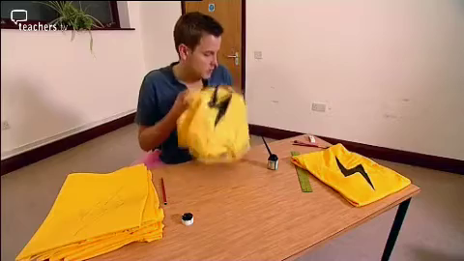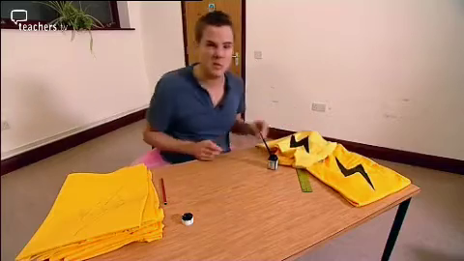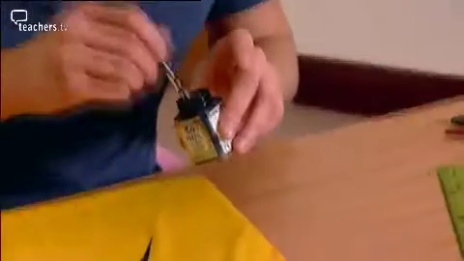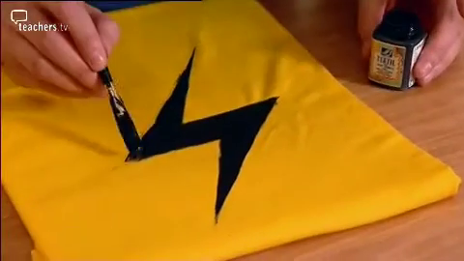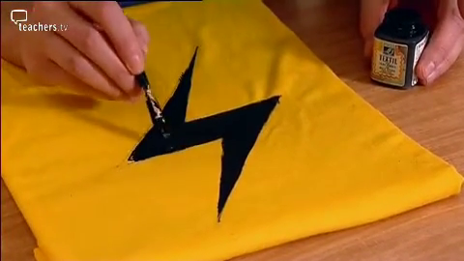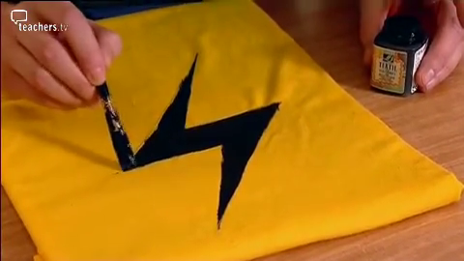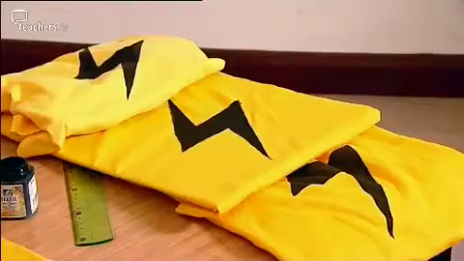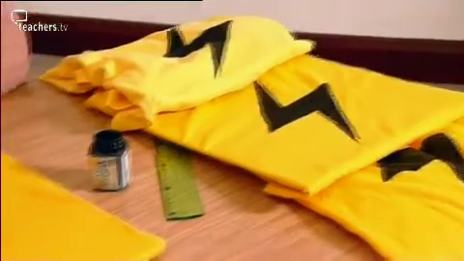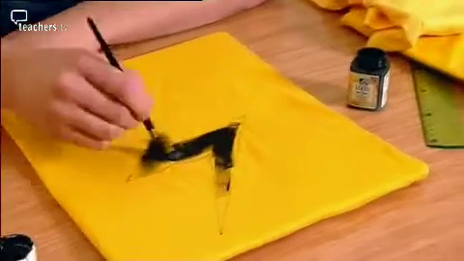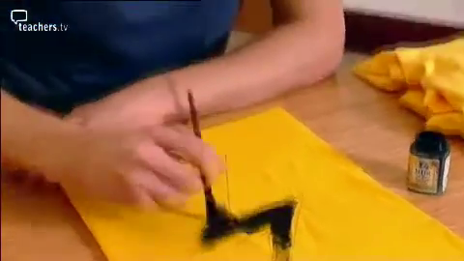That's 2 done. 6 more to go. Doesn't seem right. Why am I running out of ink? I've only done 3 and a bit t-shirts.